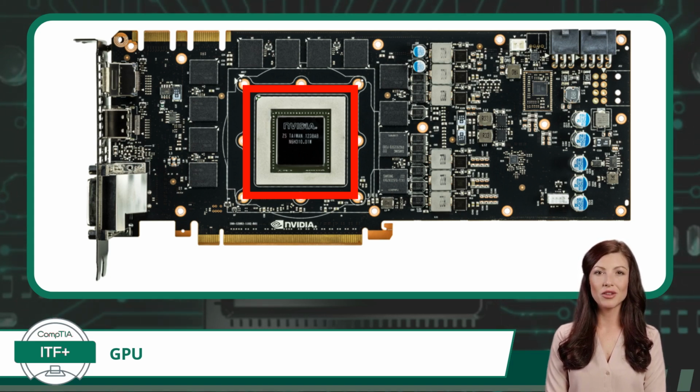One last fact, just like a CPU, a GPU generates a lot of heat too. Let a GPU overheat, and just like a CPU, it can lead to unexpected reboots or shutdowns.